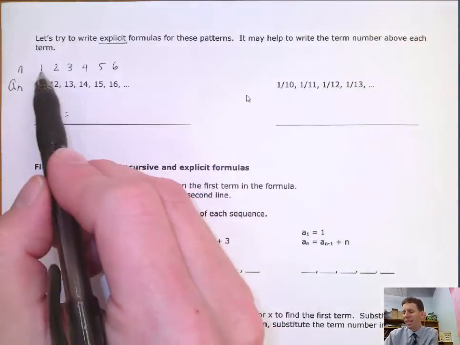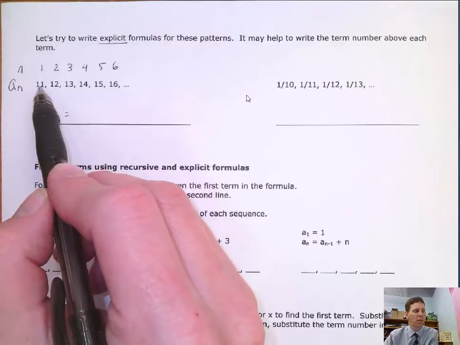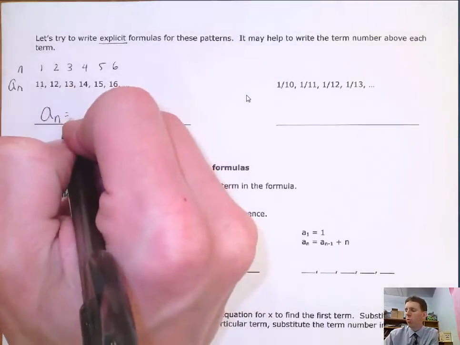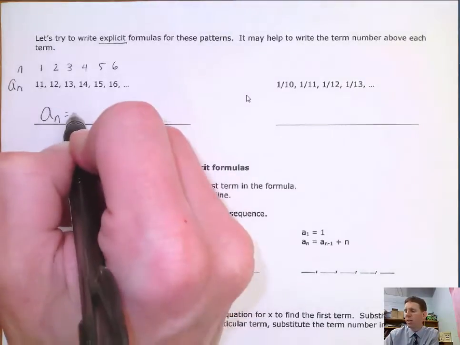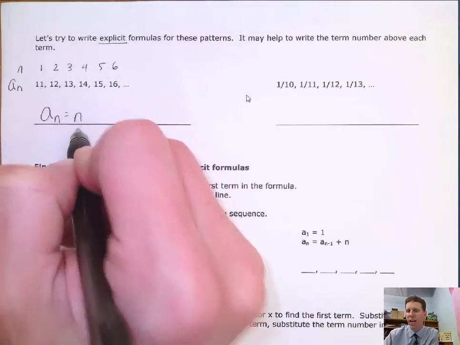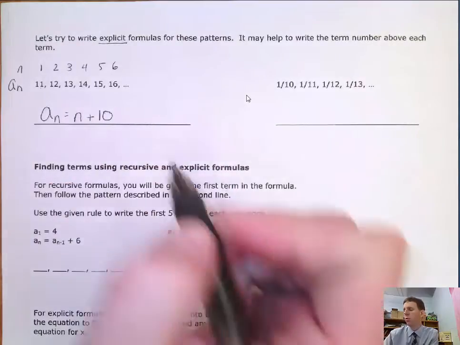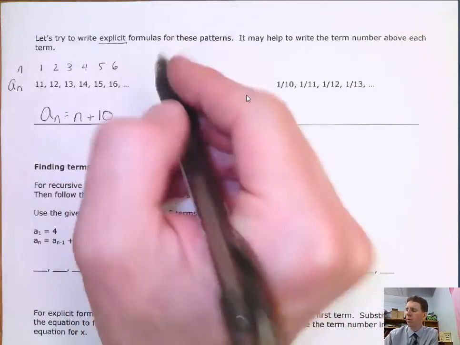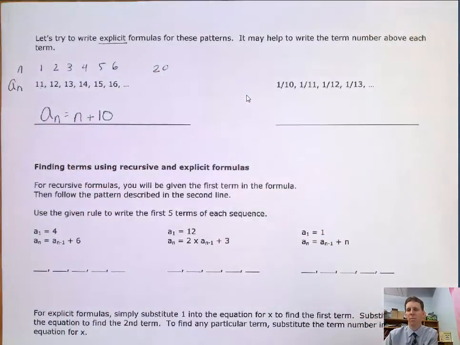Well, if you add 10 to each term number, you get what the term actually is. So in this situation, to find any term, a sub n is any term, we take the term number, which is n, and we add 10 to it. So if you wanted to find the 20th term, you could just take this number, 20, and add 10 to it.